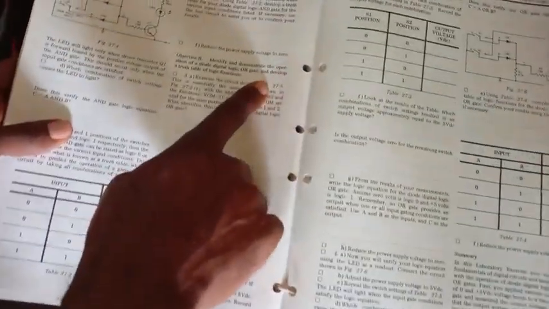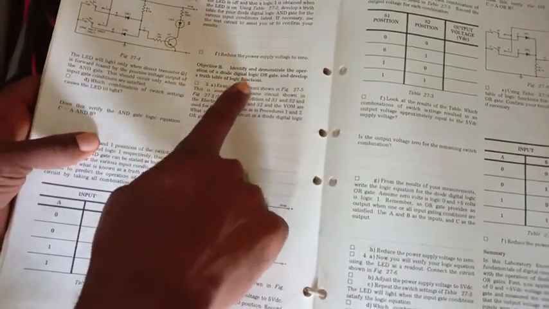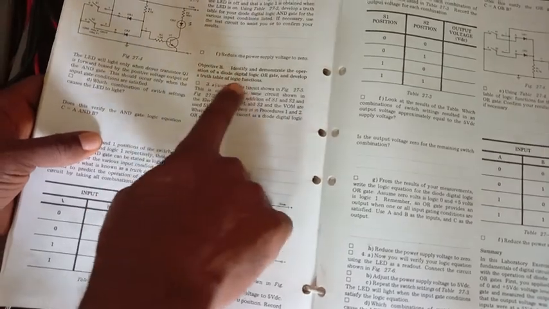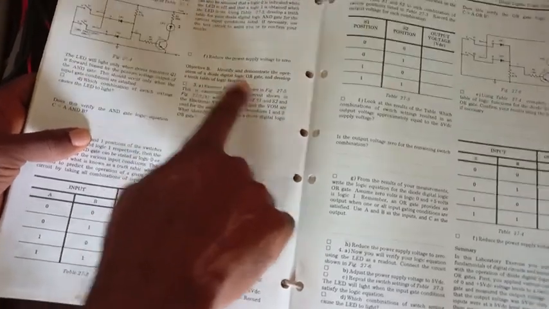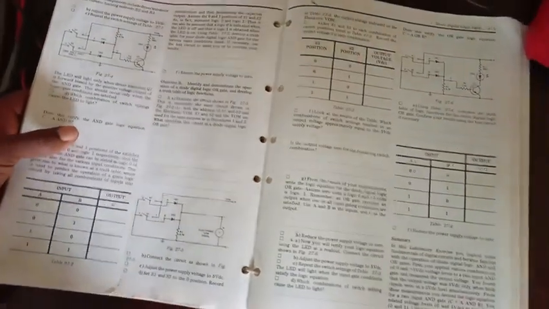Let's go to the OR gate. Identify and demonstrate operation of the diode digital logic OR gate and develop a truth table for the logic function. What we've done in the AND gate, we are just going to repeat.